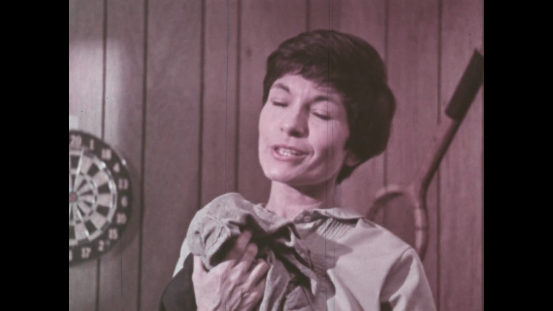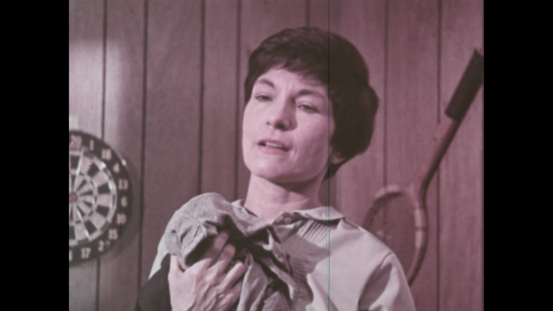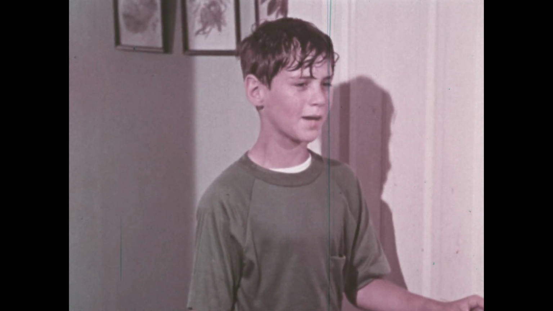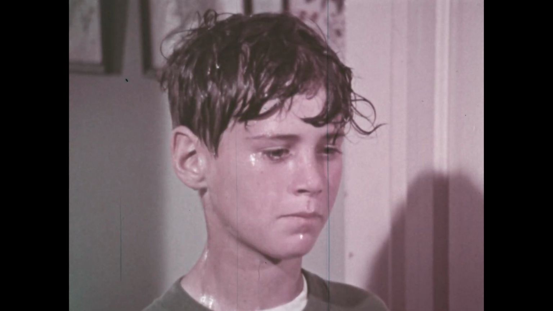I suppose you had some reason for going out in the pouring rain. Aside from its nuisance value, that is. Well, somebody left the hammer out in the rain and it might have gotten rusty. Somebody? Well, I'm somebody, aren't I?